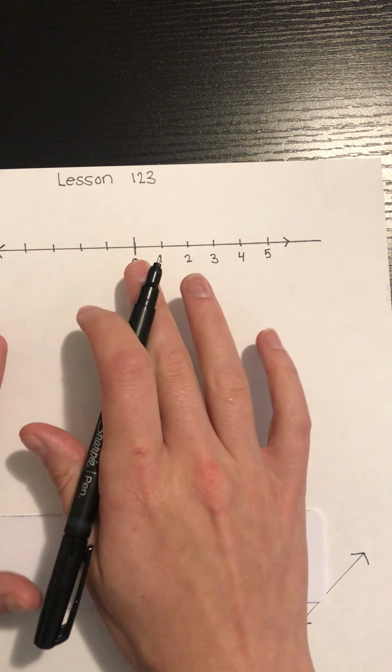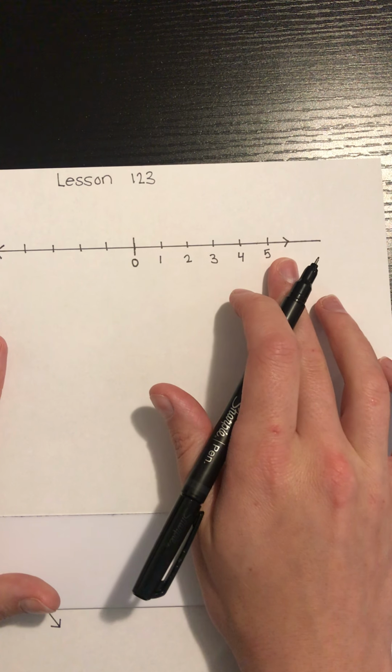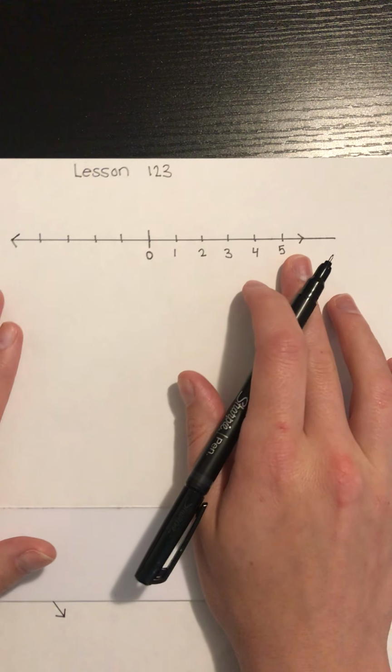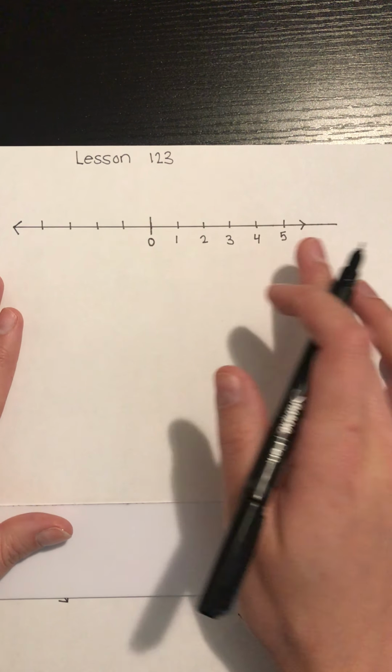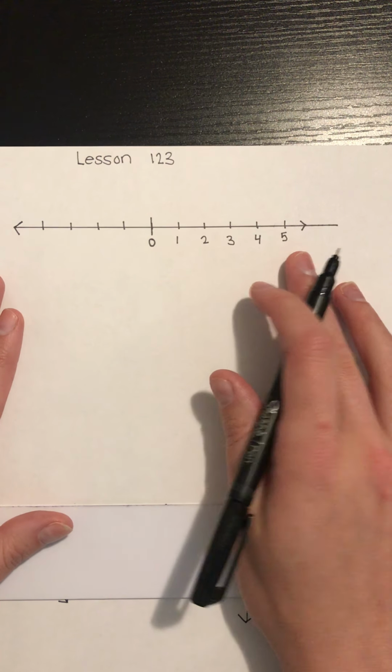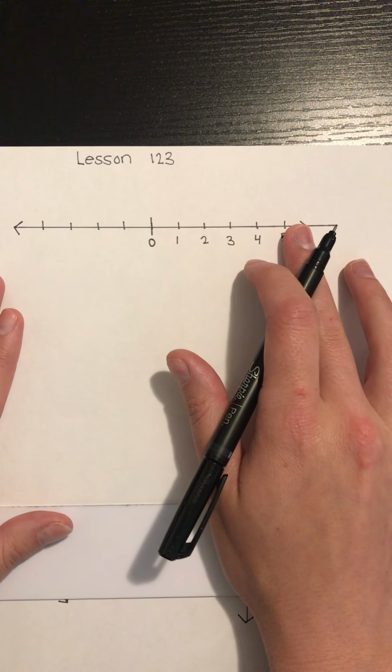So we labeled our positive numbers here. You can draw with me if you want to do this with me. If not, you can do it after and just draw a line after for practice. So I labeled my positive lines.